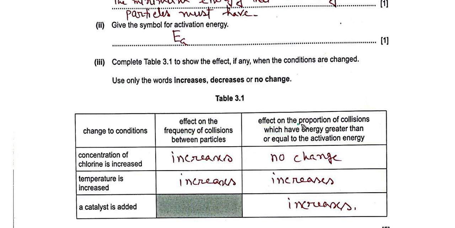This is the proportion of collisions that have energy greater than activation energy. Number 1: at first, the concentration of chlorine is increased. If concentration is increased, the frequency of collisions increases.